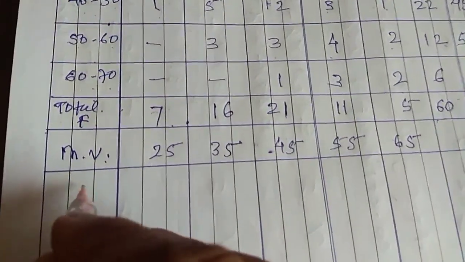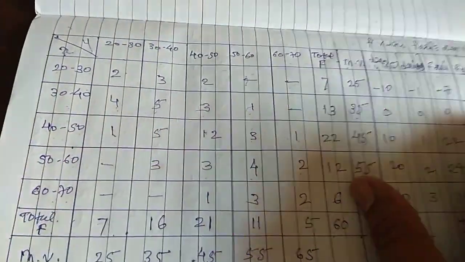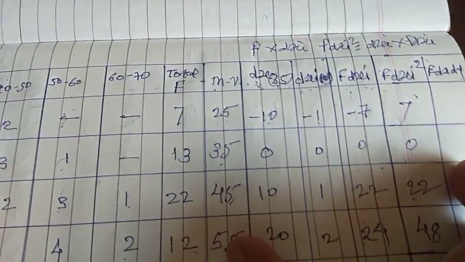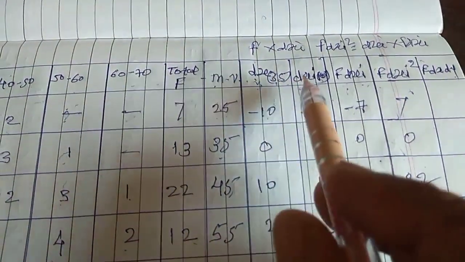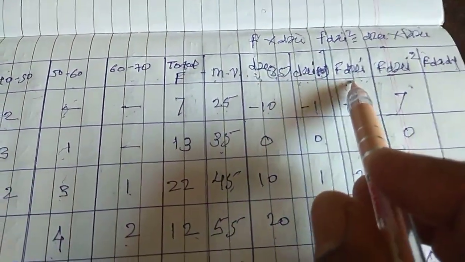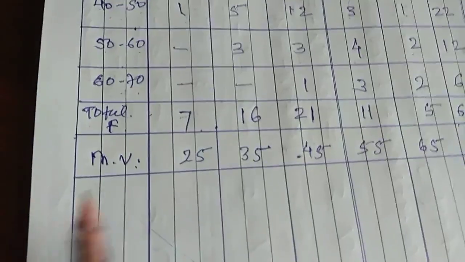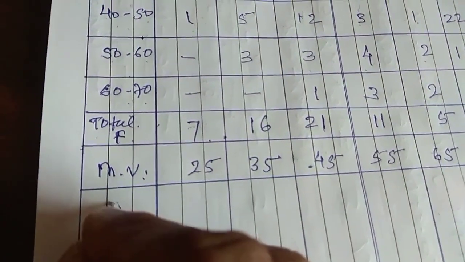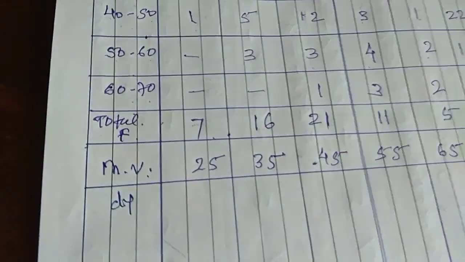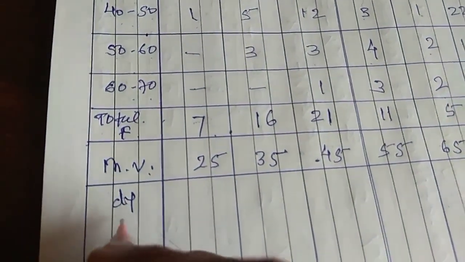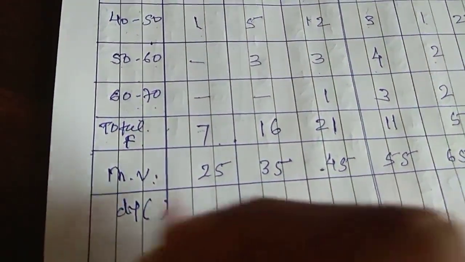Now we have to make the same things for the y series that we made for x: dx, dxi, f dxi, f dxi square. So dy, I write here one figure of them.